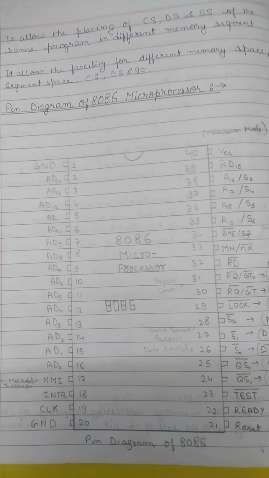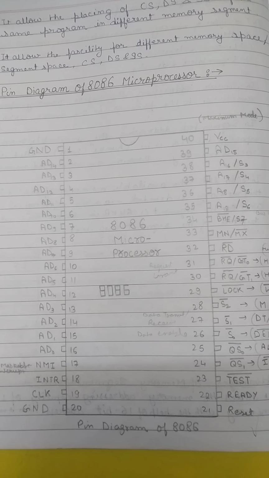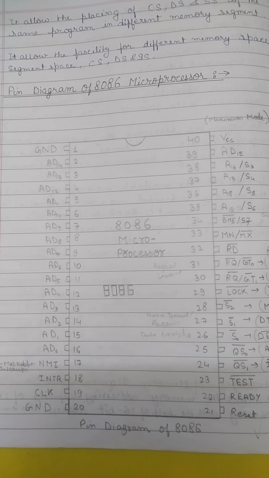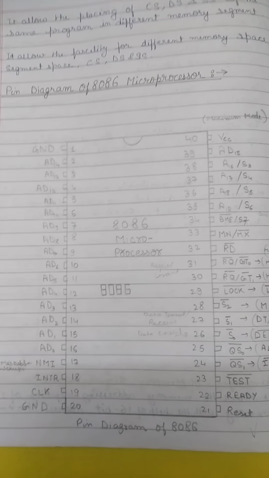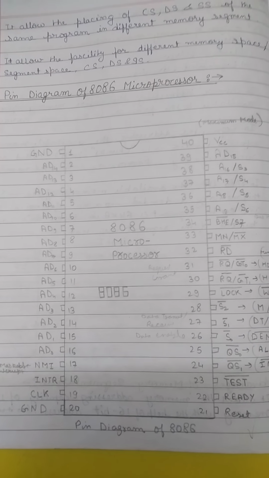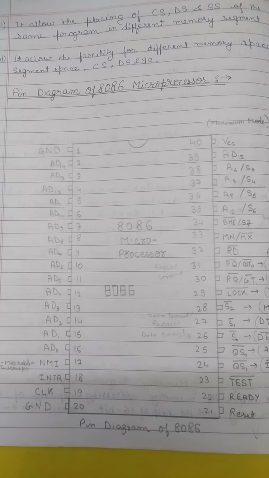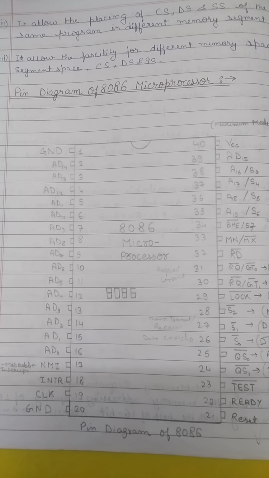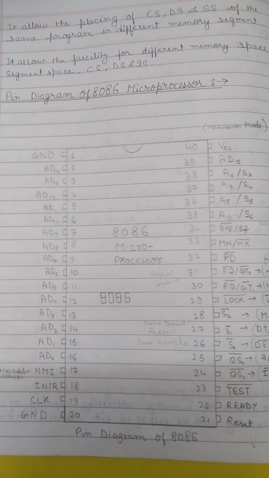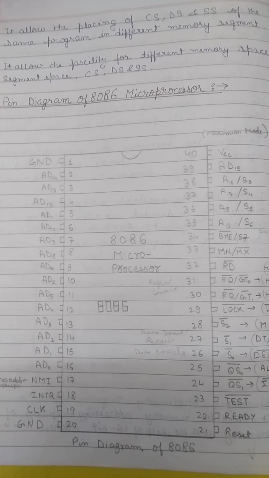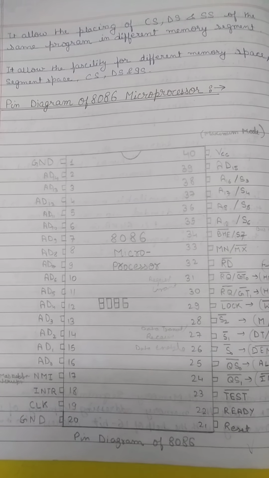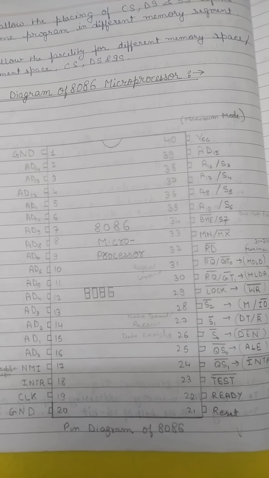The signals or pins of 8086 can be categorized in three different groups according to their modes. Some pins or signals can be used in both minimum and maximum mode. Some pins can be used only in minimum mode, and some pins only in maximum mode.